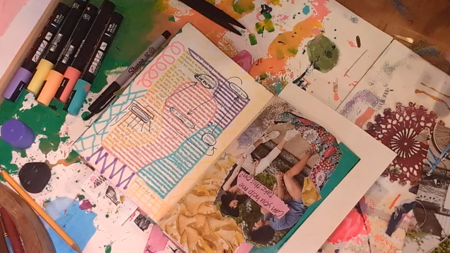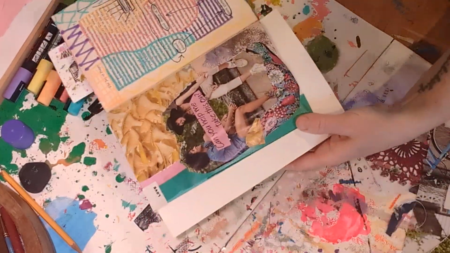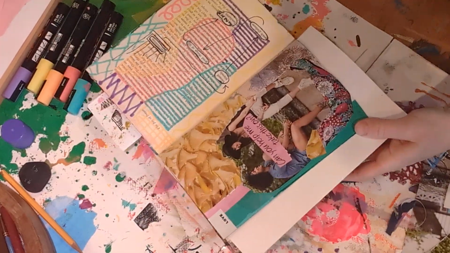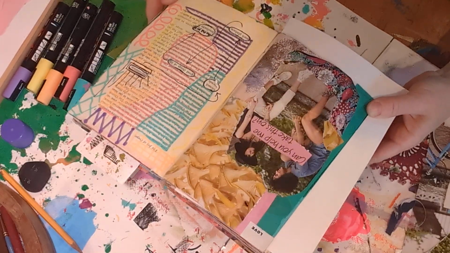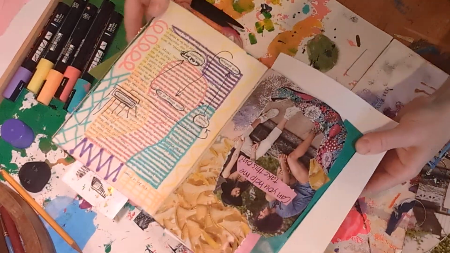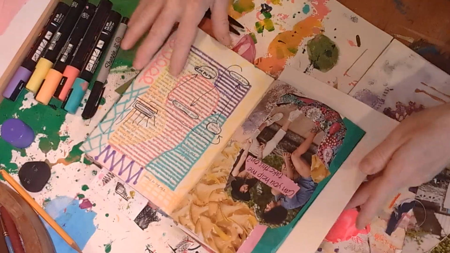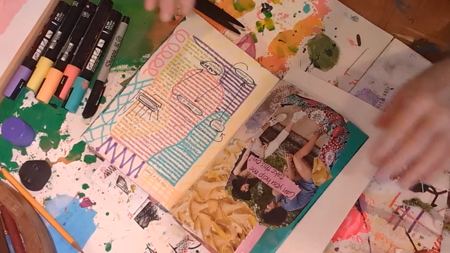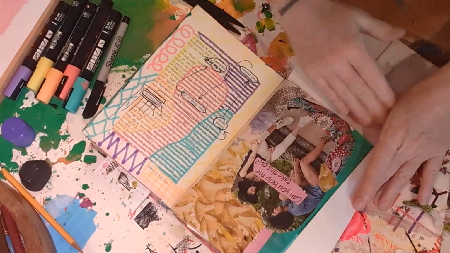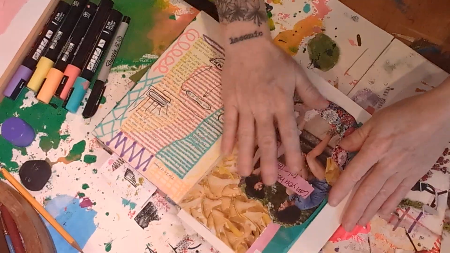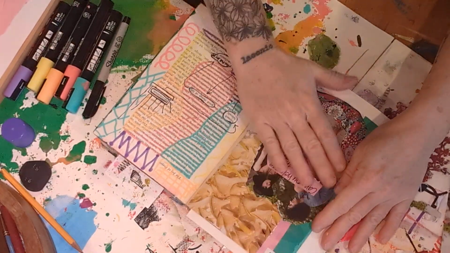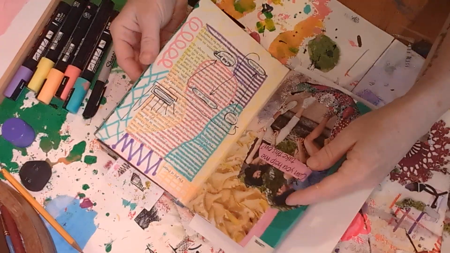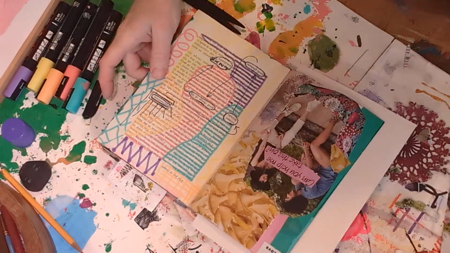So, it speaks to my poem. It has the same color palette, and now I have a full spread in an altered book that I actually really like. So I hope you like it too. What I would do after this glue is dry is, and I will do, is I would take my Mod Podge and I would cover both of these pages.